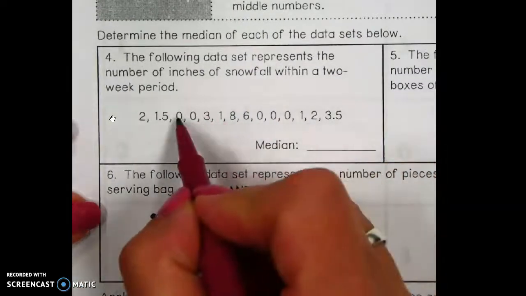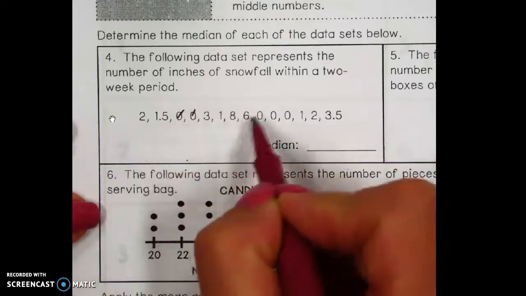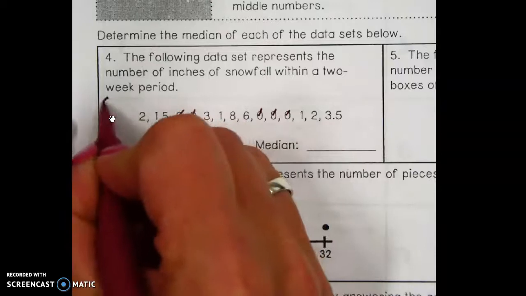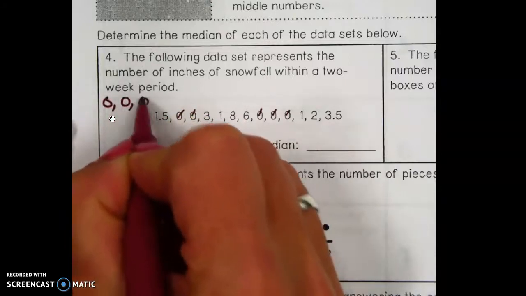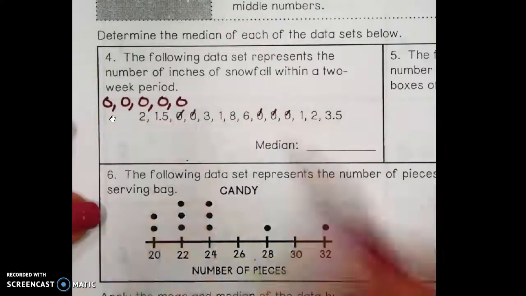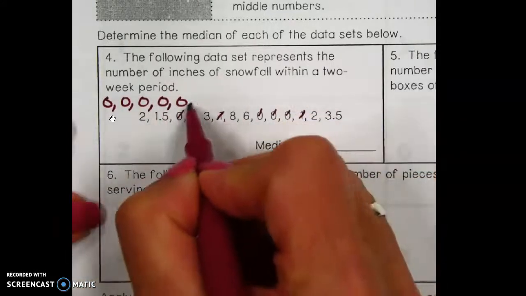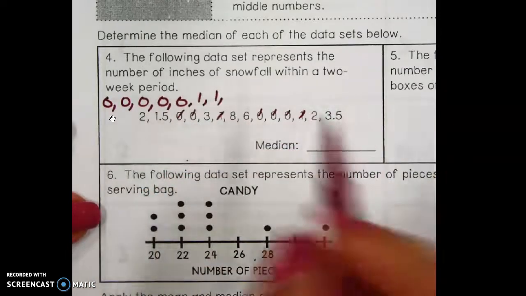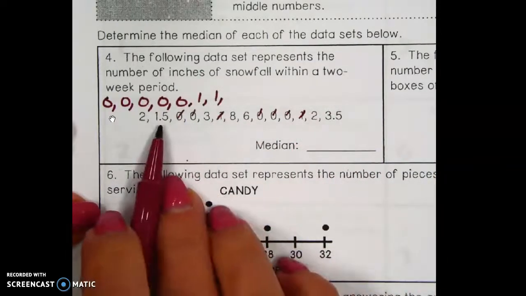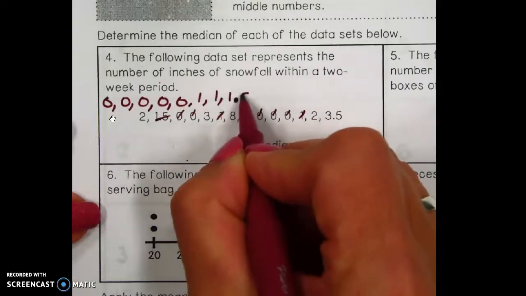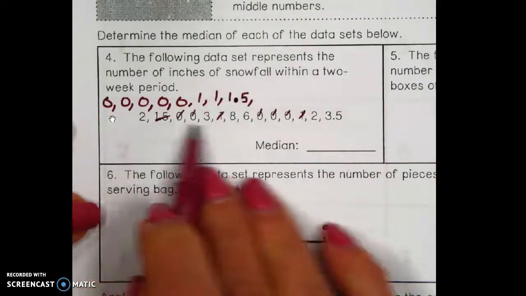So I see that there's 1, 2, 3, 4, 5 zeros. I have to write all 5 of those down. Is there a 1? 1, 1. There's 2 1s. Is there a 2? Oh, wait, there's a 1 1/2. I can't forget that. Now, is there other ones?